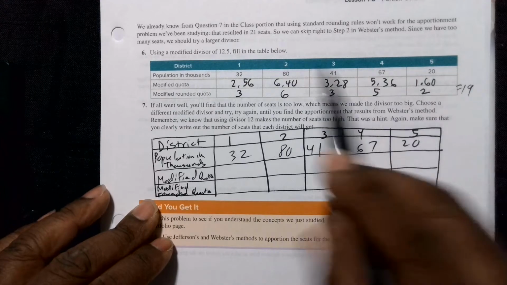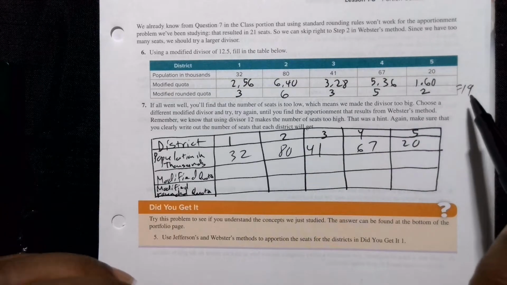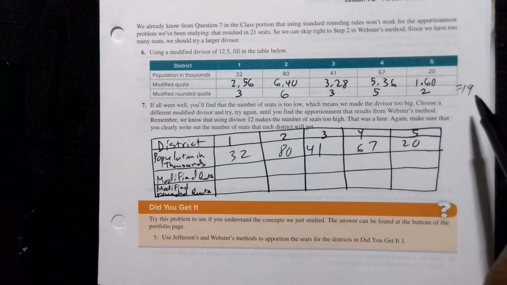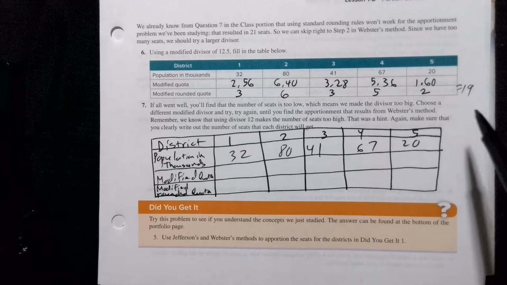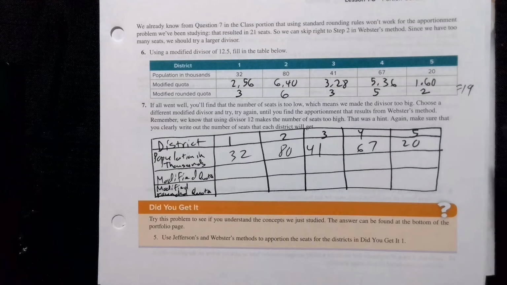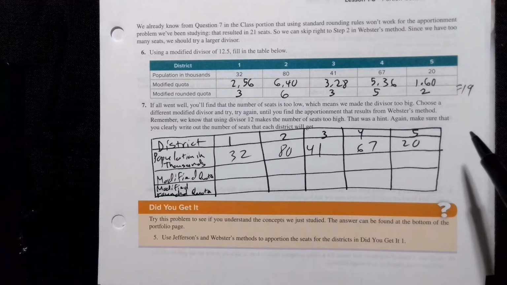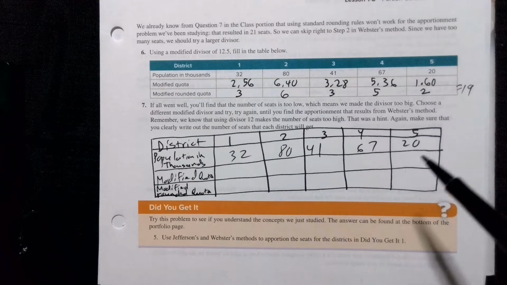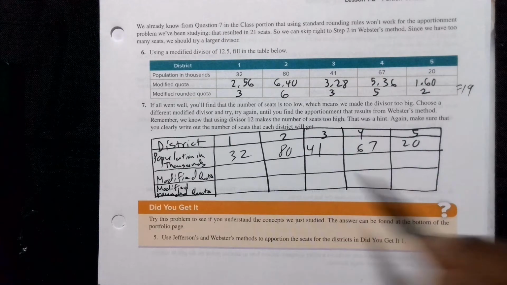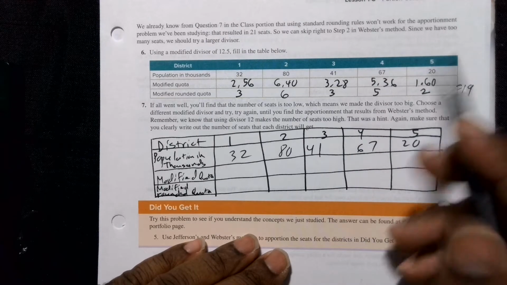Okay, now 12.5, so this is 19. Now at 12, it was 21 seats. At 12.5, it was 19 seats. So we know our number must be in between 12 and 12.5. So what we're going to do, we're going to use 12.25.